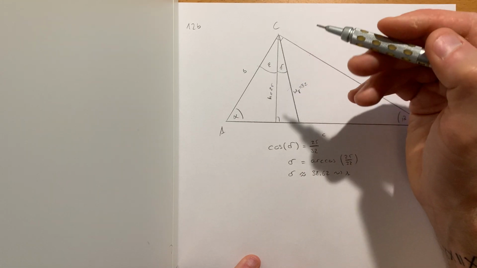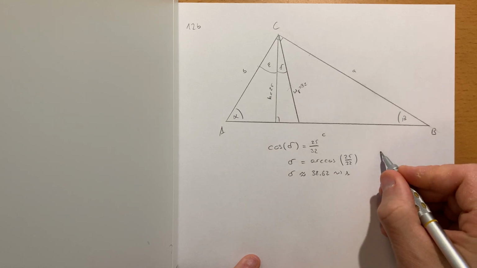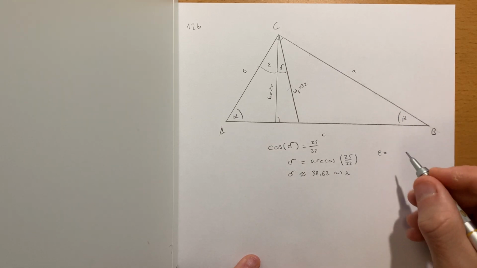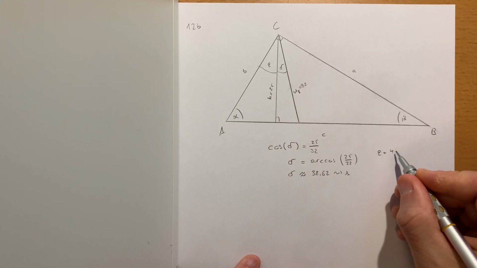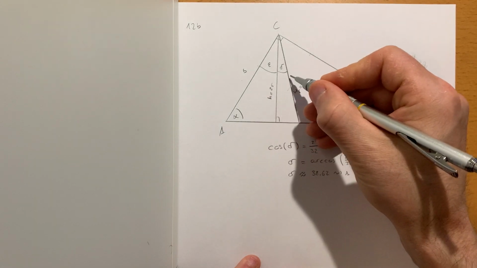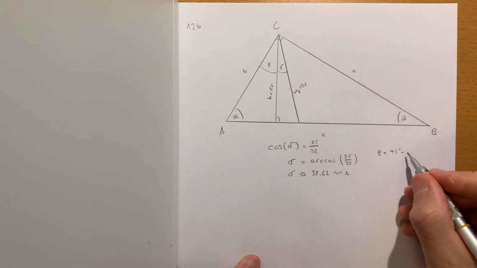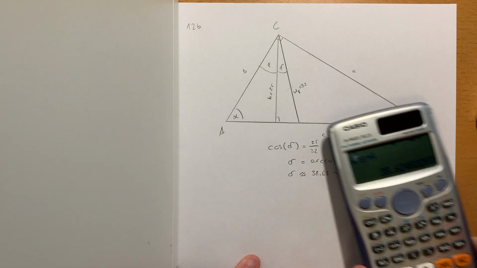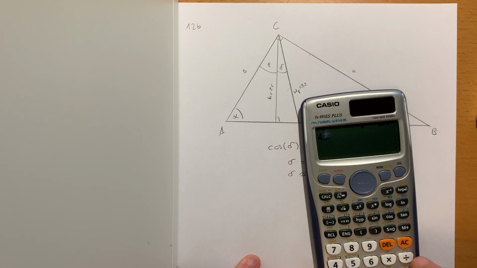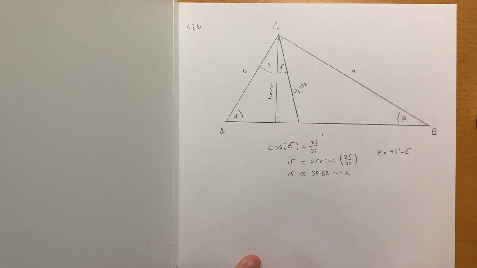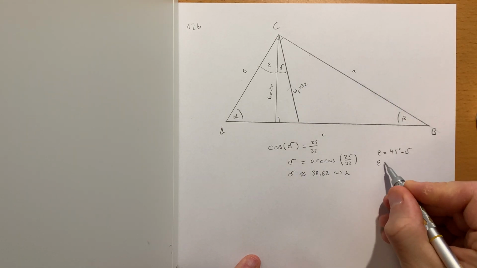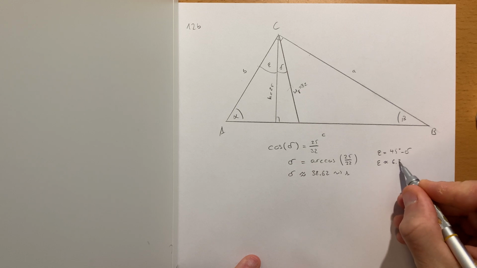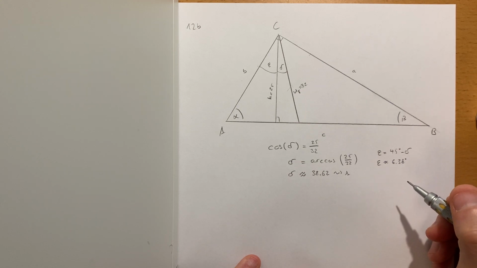So epsilon is the whole 45 degrees minus delta. So 45 minus, recall A, that's 6.38. Epsilon is approximately 6.38 degrees.